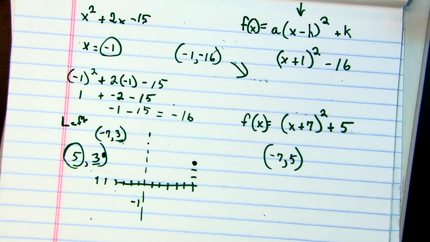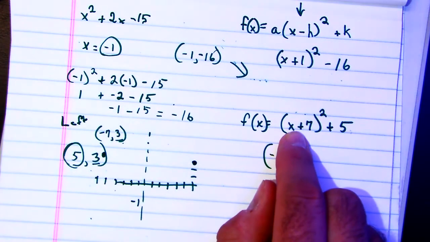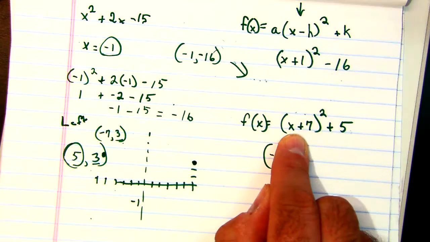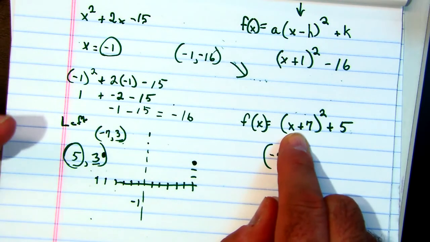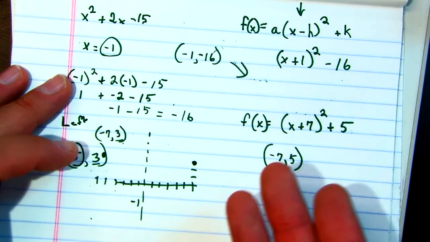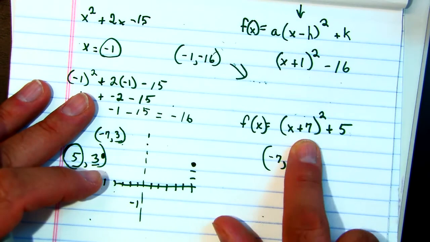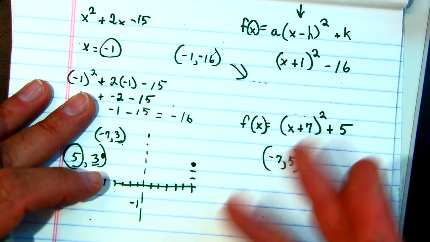If they want it in vertex form, that means that is your vertex that is there. Notice, anything that's in parentheses is always the opposite, whether it be in factored form or vertex form. Remember, when it was in factored form, those were opposites as well. Those zeros, when we had to go backwards, we had to put them in. Everybody following along? Well, the same thing happens here. They're opposite of what you're normally going to see.